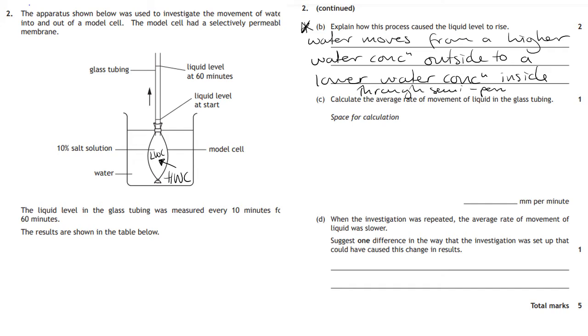And I go through the semi-permeable membrane. Okay, now that answer would get me 2 marks, okay? However, the other thing that I could do is just give the definition of osmosis first. So I could say, okay, the water moves from a higher water concentration to a lower water concentration through the selectively permeable membrane. That would give me 1 mark for the definition of osmosis. And I could then just say the water moves in, and that would get me my 2nd mark, okay?